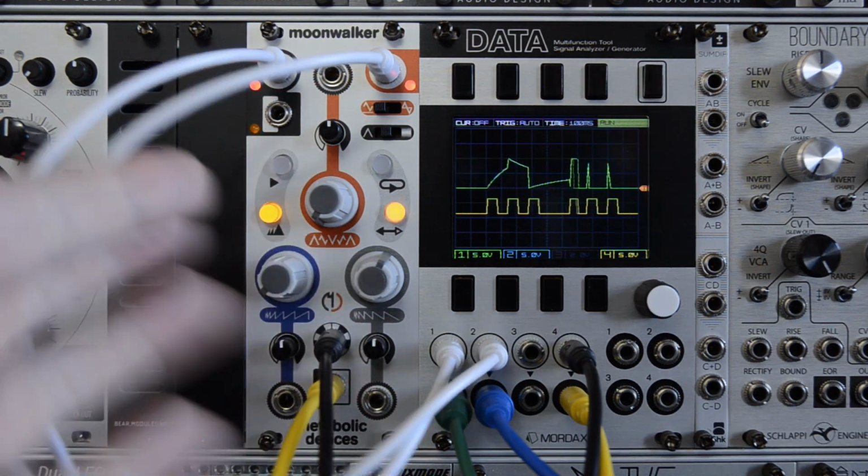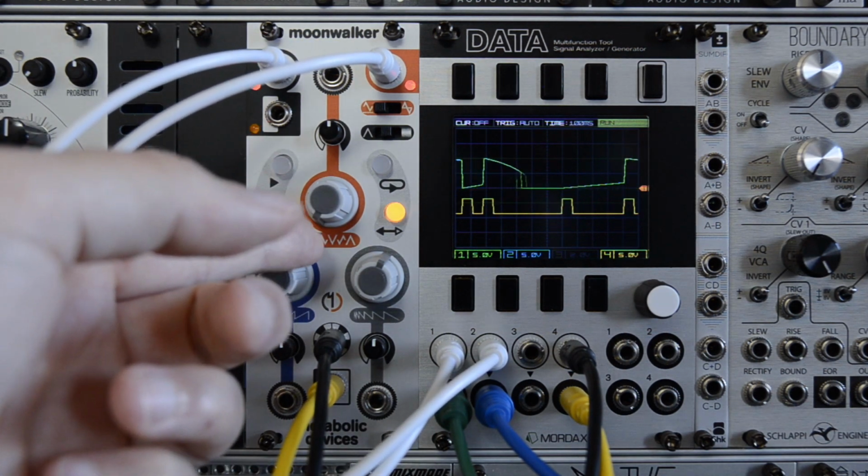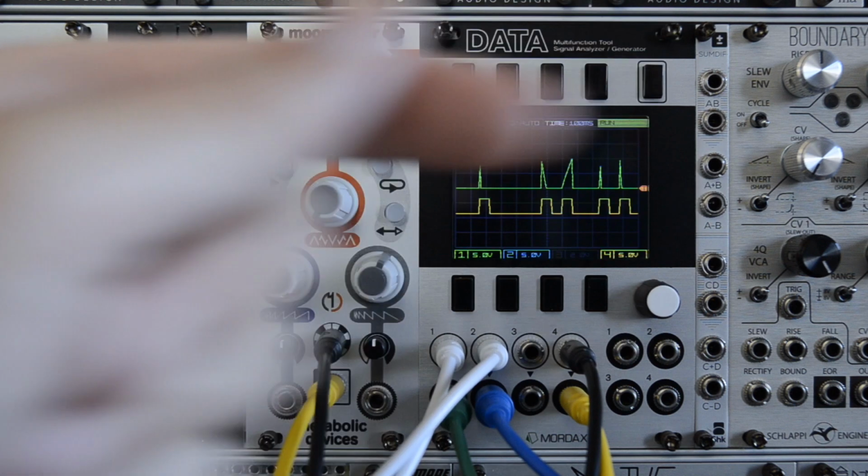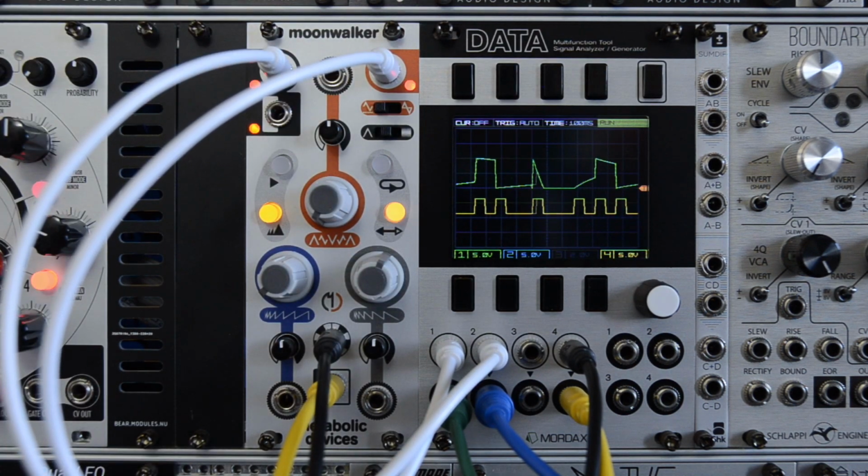And then you can see, by combining a few of the features, you can get something that is far more interesting than a standard envelope that's always the same.